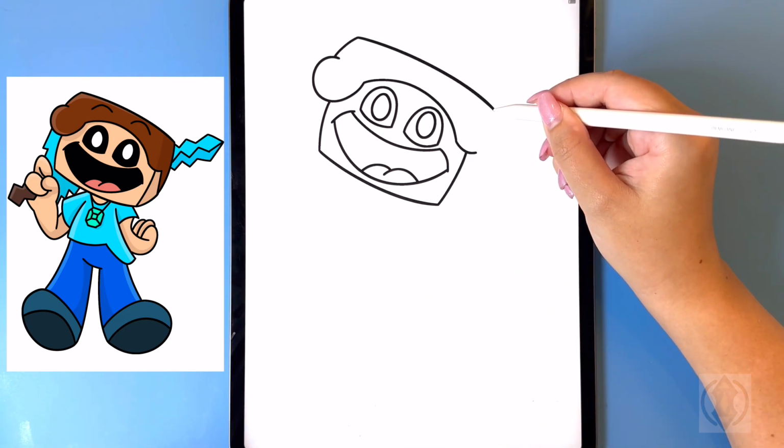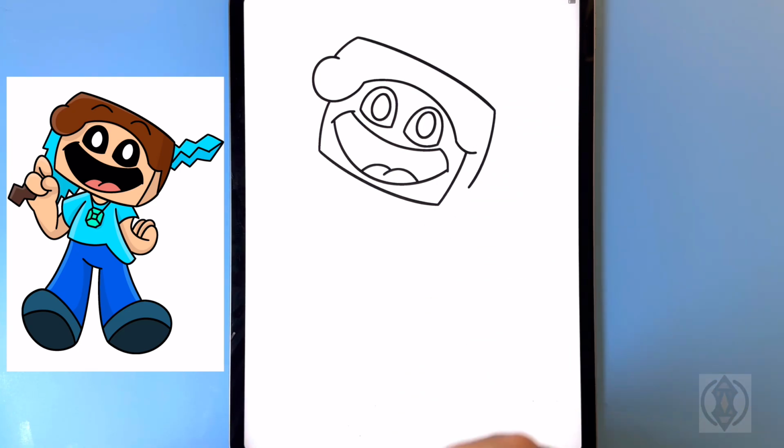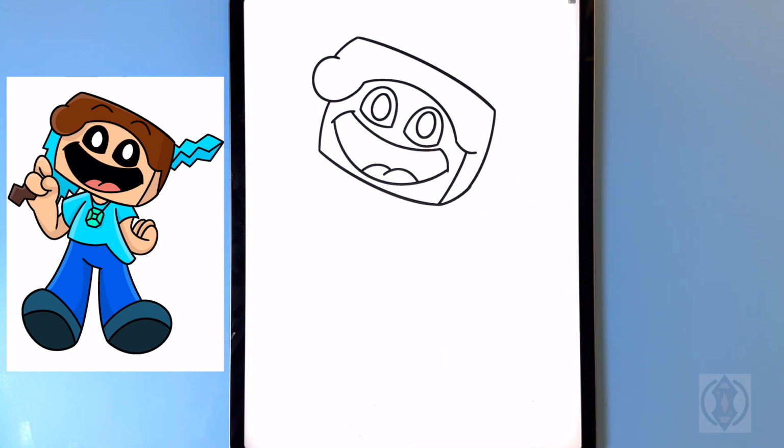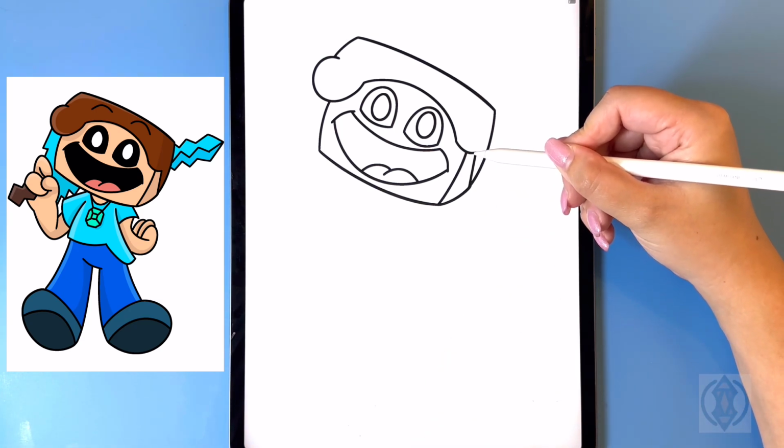On the side now, let's curve this line around and then in, ending that on a diagonal. And now from here, from the corner, we're going to curve this line up towards the top. And then closing off the hair, we're just going to bring a diagonal line in.